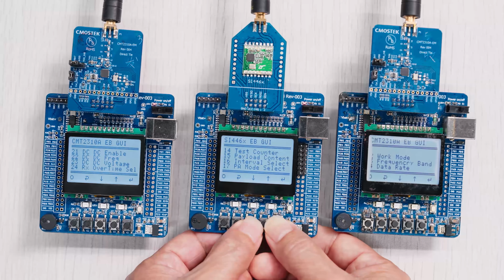As shown in the picture, the development board on the left is for the CMT2310AW, and the one on the right is for the ST Micro S2LP module. We are going to demonstrate how to configure the CMT2310AW so that both platforms can communicate with each other.